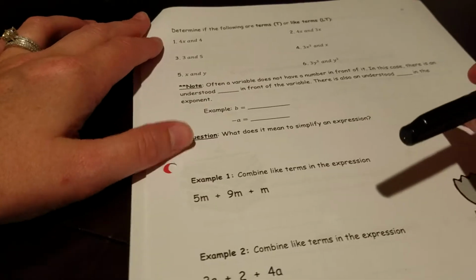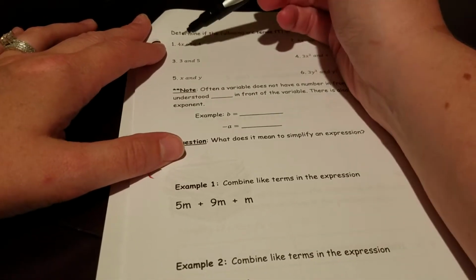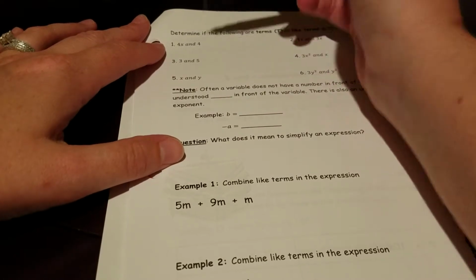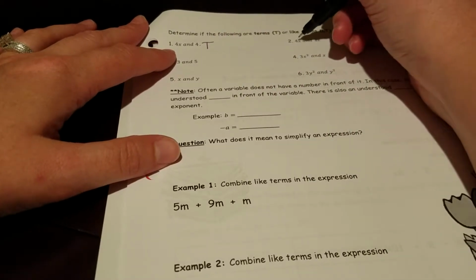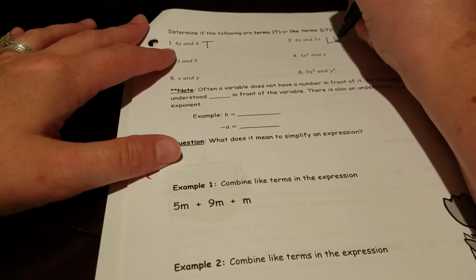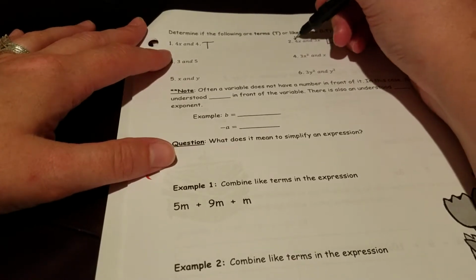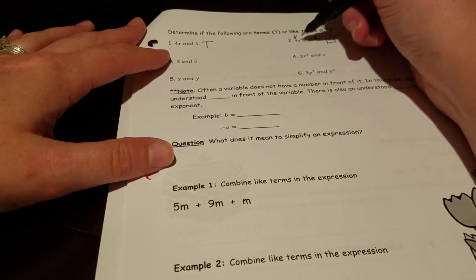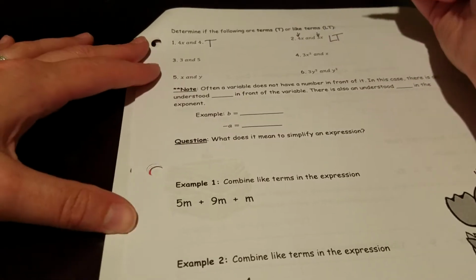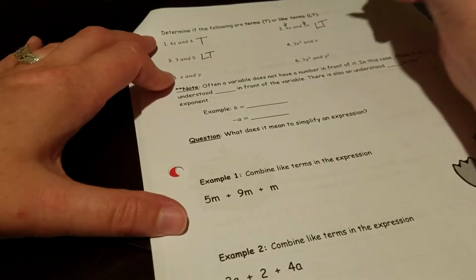So the first part asks you to go ahead and figure out, are these terms or like terms? First one, 4x and 4. This has an x, it doesn't, so they are just terms. This would have to have an x to be like. 4x and 3x, these are like terms. They both have an x to the first power. The number out front is called the coefficient, and it's telling you how many there are. So there's 4 x's here and 3 x's here. 3 and 5, they're both constants, so they are like terms.